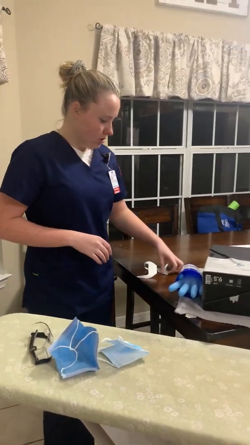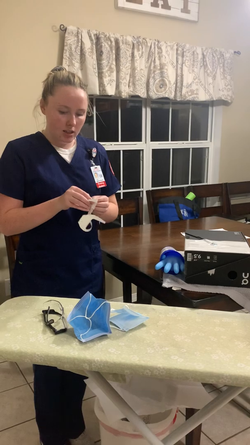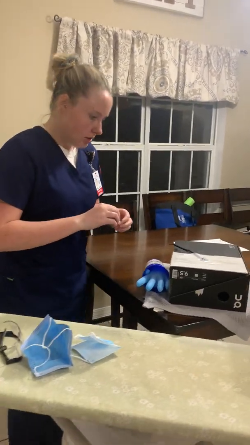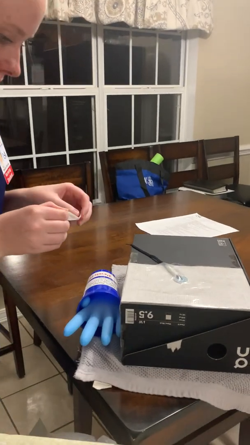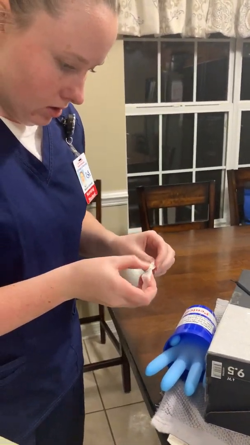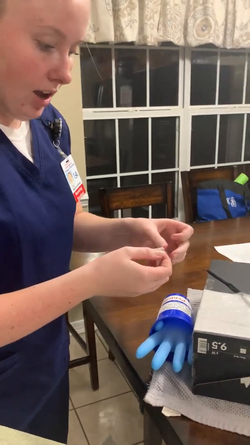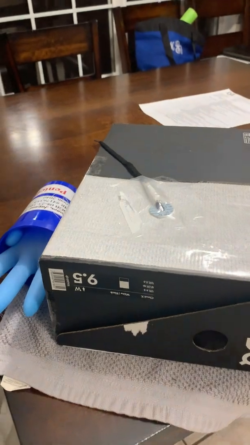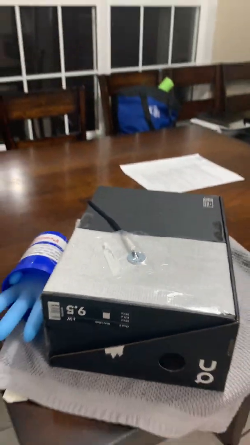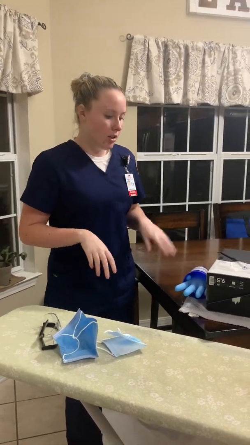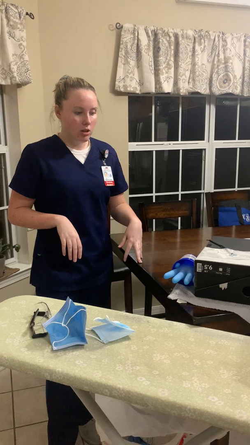And now I'm going to do the label. So I'm going to put the date, the time, and my initials. And I'll throw that away. I would place this on the side of my dressing with the date, time, and initials. And then after that, I'm going to perform hand hygiene and make sure that I lower the bed back to the lowest position.